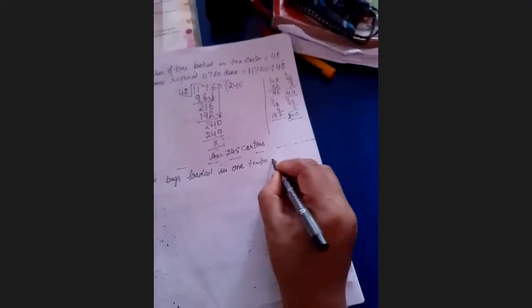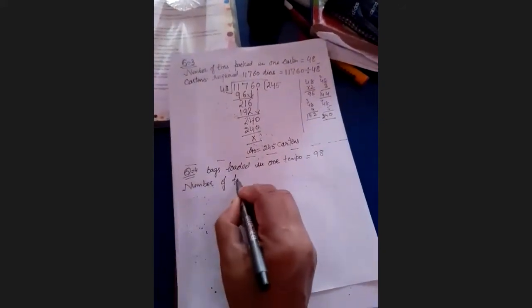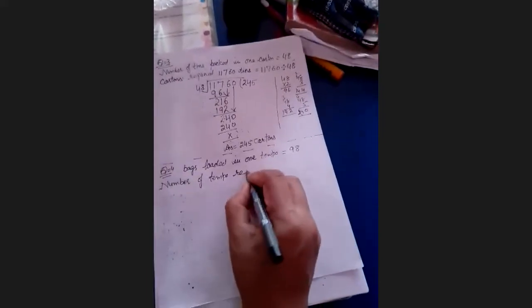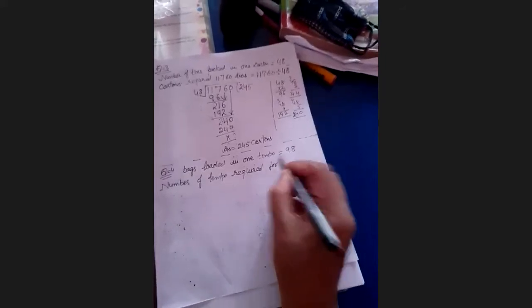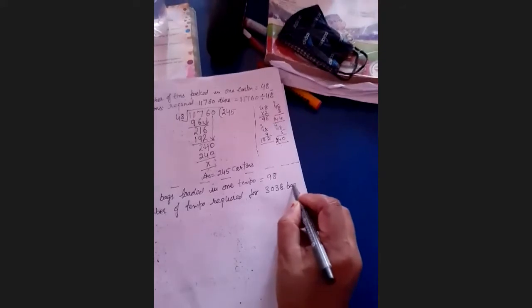Bags of wheat. The fourth question is: 98 bags can be loaded in one tempo. Now, the number of tempos required for 3038 bags.